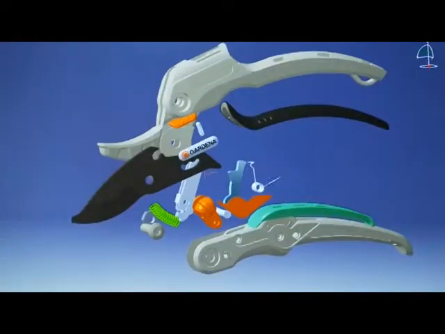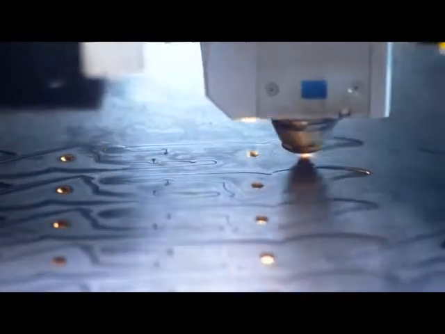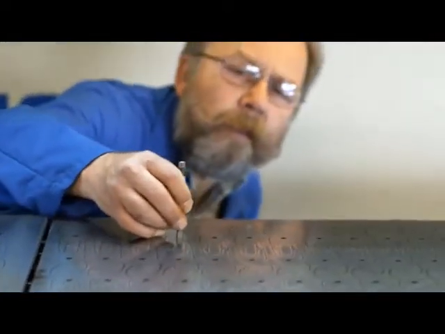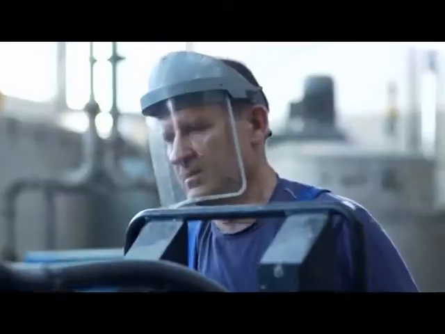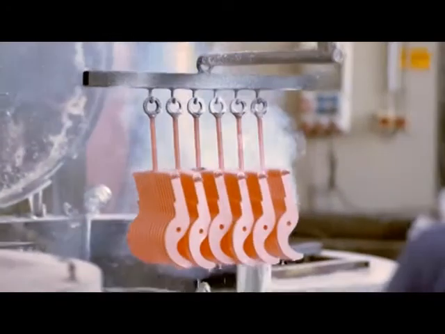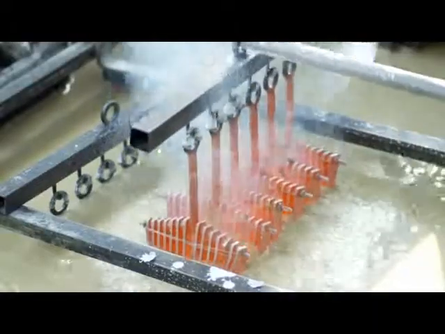Because their innovative ideas are put into practice with the best materials and the most up-to-date production techniques. Because we make high-quality materials even harder and even better.